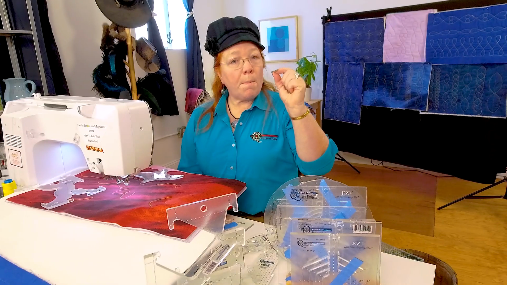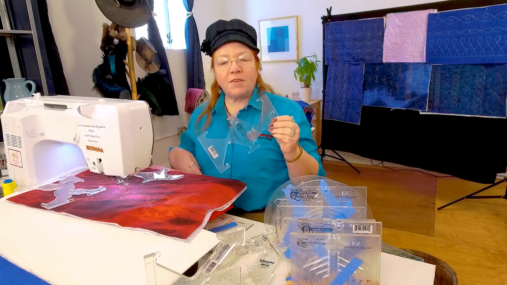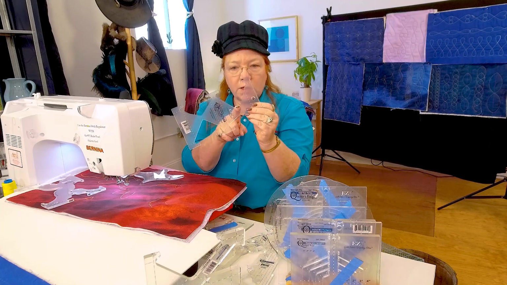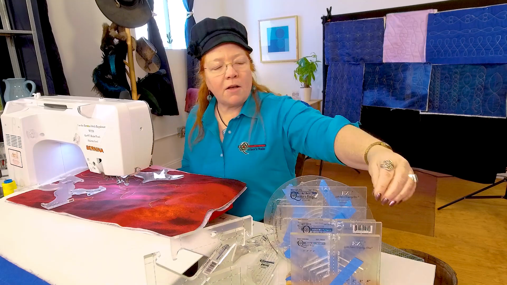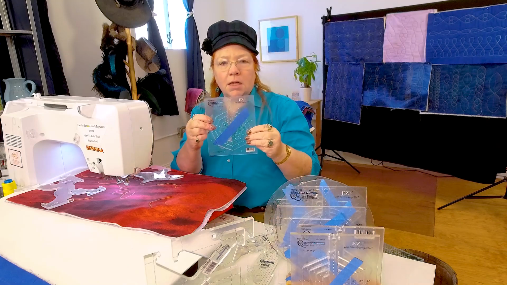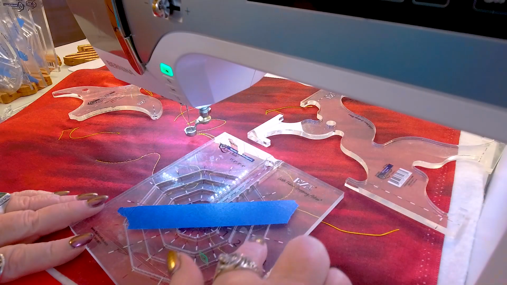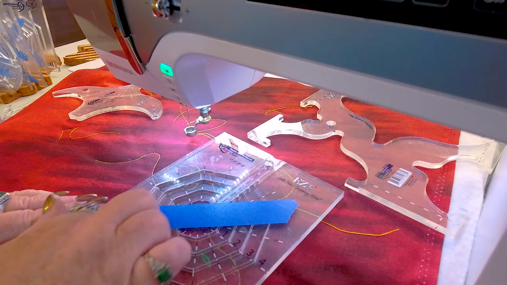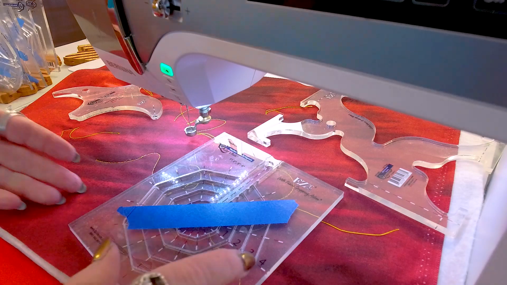So if you want points on your stitch design, you need to have templates that bring you to a stop and change your direction. If you want to have completed geometric designs like hexagons and octagons, you have to have something where you're going on the inside so that you are coming to a stop and changing your direction.